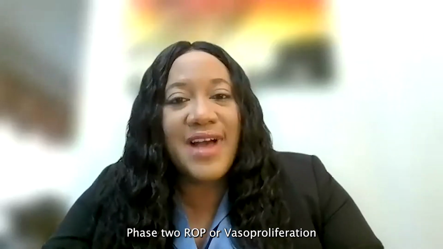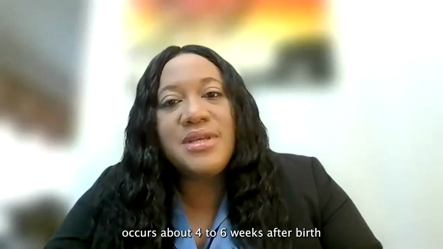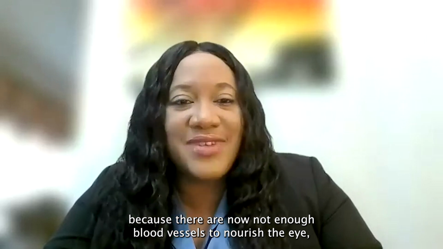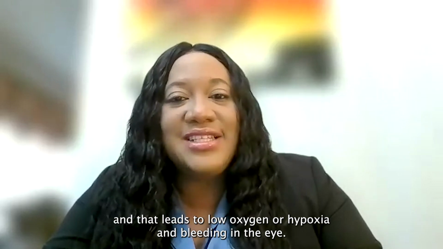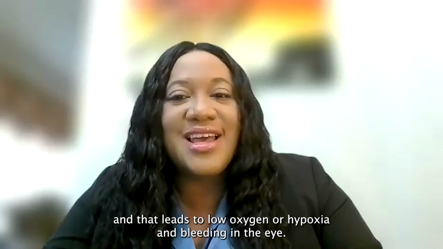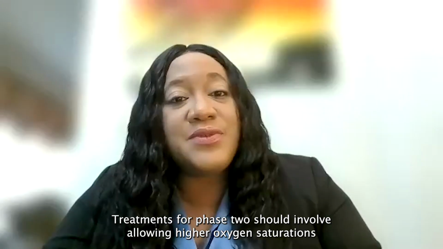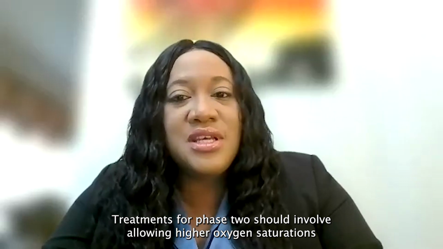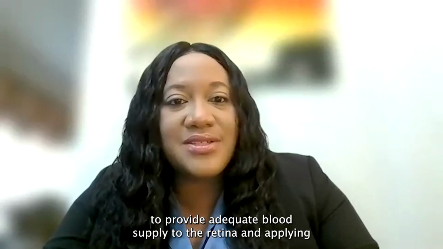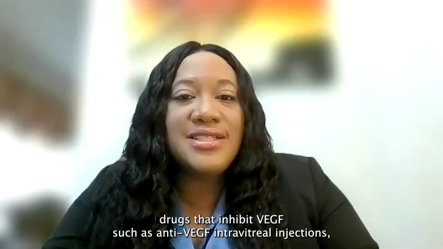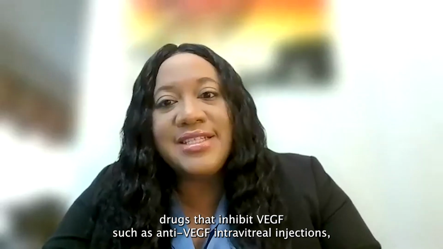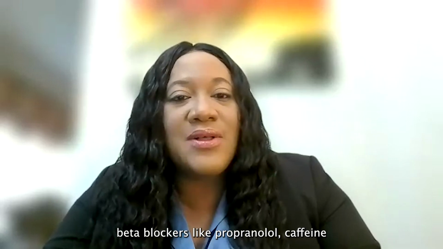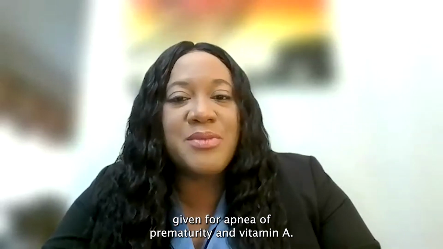Phase 2 ROP, or vasoproliferation, occurs about 4 to 6 weeks after birth because there are now not enough blood vessels to nourish the eye, and that leads to low oxygen or hypoxia and bleeding in the eye. Treatments for phase 2 should involve allowing higher oxygen saturations to provide adequate blood supply to the retina, and applying drugs that inhibit VEGF, such as anti-VEGF intravitreal injections, beta blockers like propranolol, caffeine given for apnea of prematurity, and vitamin A.